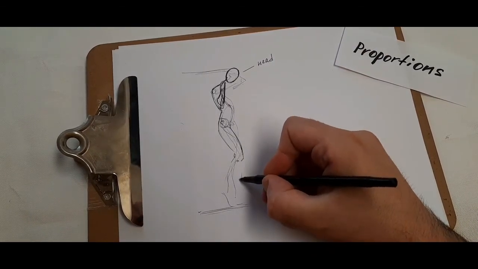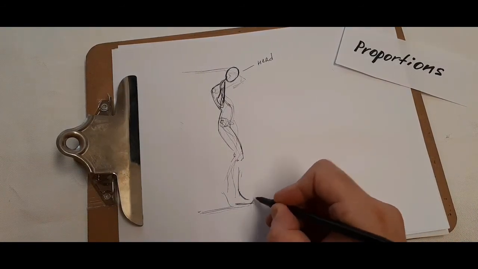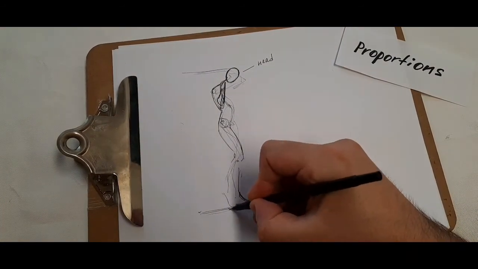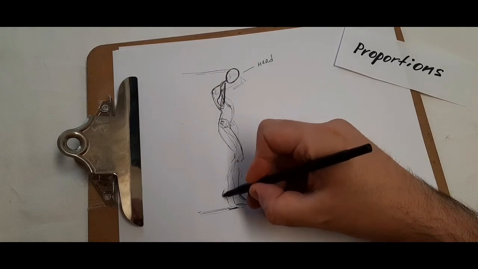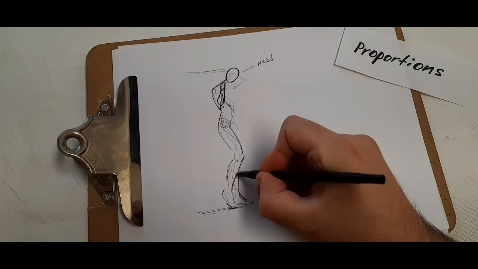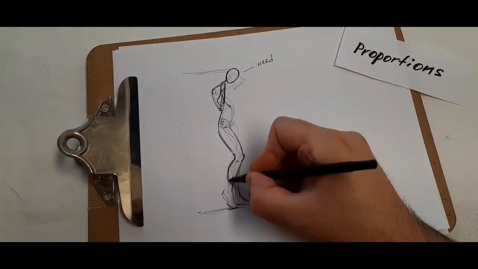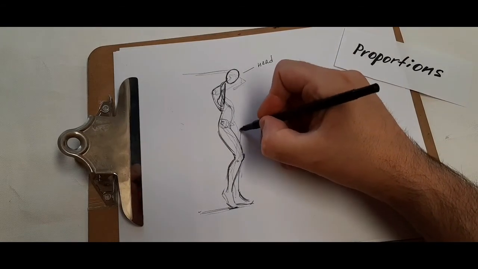It will be more of a grotesque or cartoony impression of a figure, which is okay. But let's see, what are the proportions, the measurements that are agreeable and satisfying for drawing the human figure?